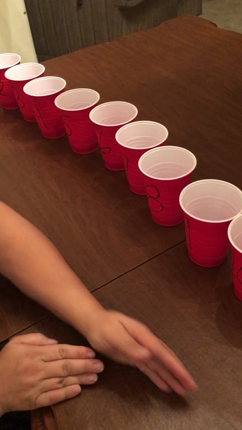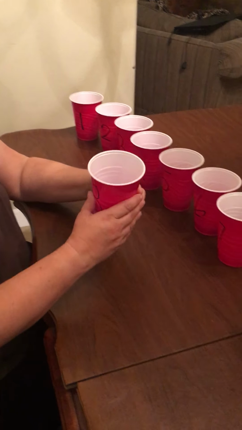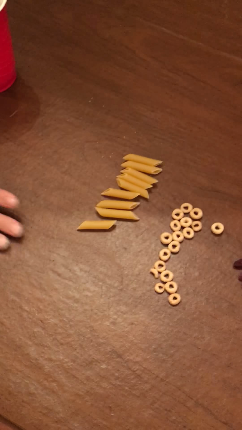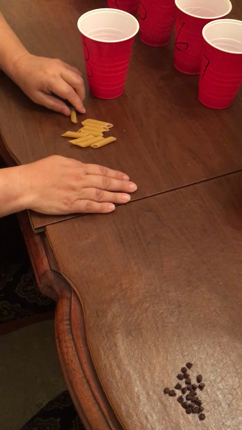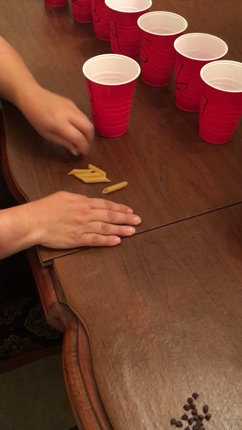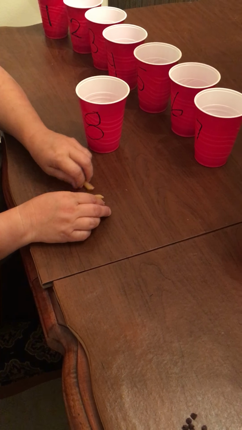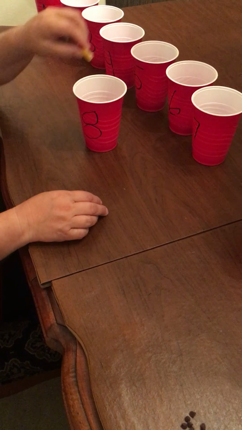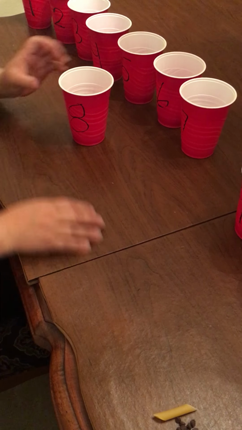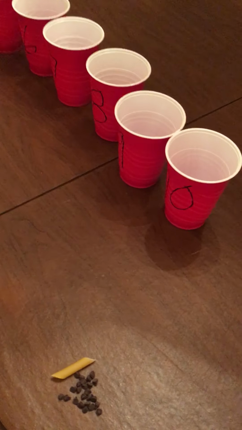All right, and our next number would be number what? 8. Awesome. Now pick an item. 1, 2, 3, 4, 5, 6, 7, 8. Great job. 8. And then let's do our next number.